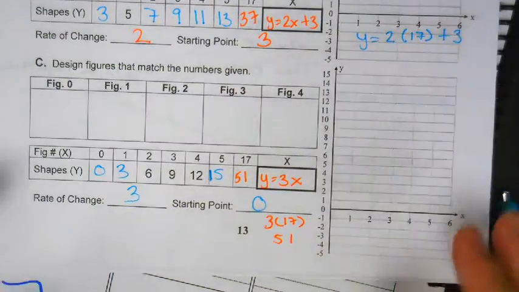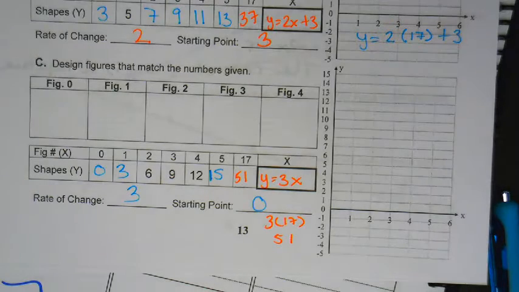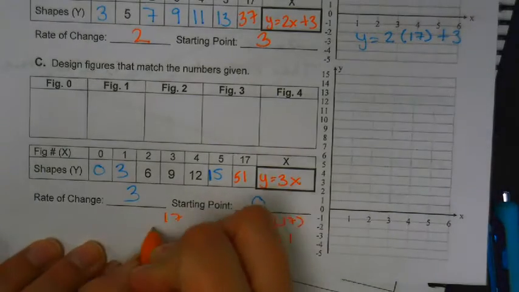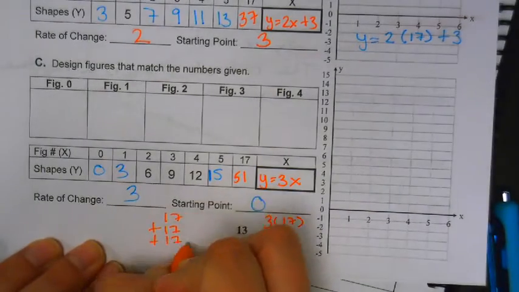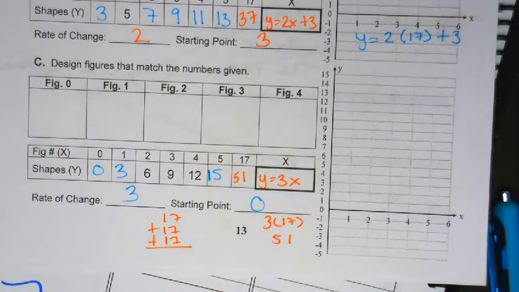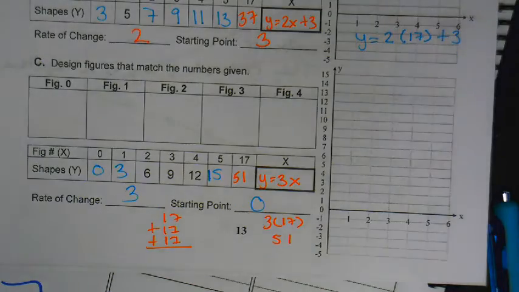Go slow, because if you have this on the test, you don't want to rush through it and get this point taken off because you did the math too fast. You can always sit there and go 17 plus 17 plus 17. If that works out better, you're not a multiplier type of person. Cool, do the other one.